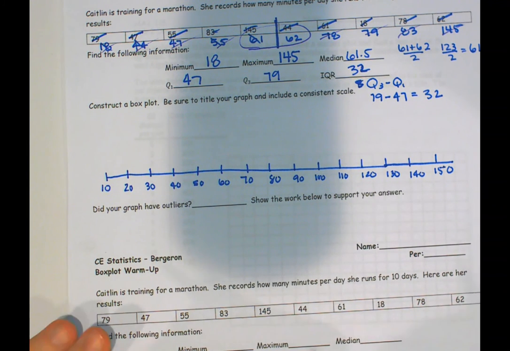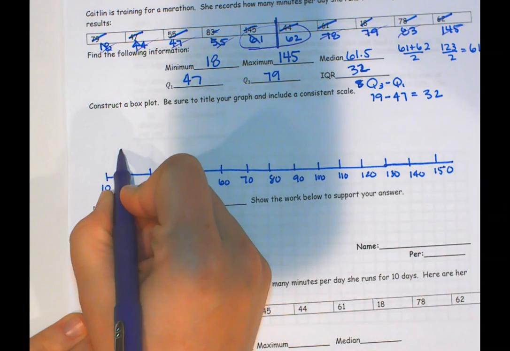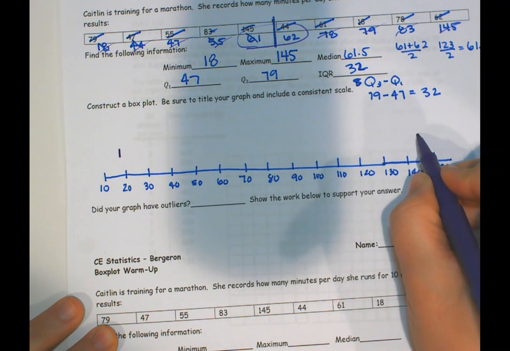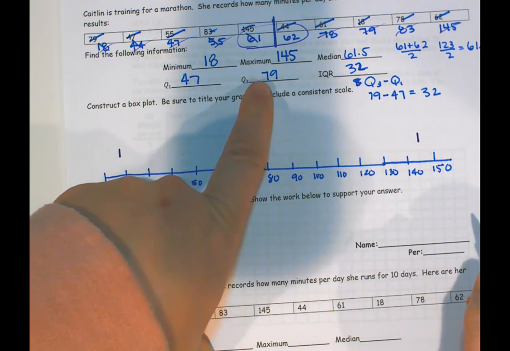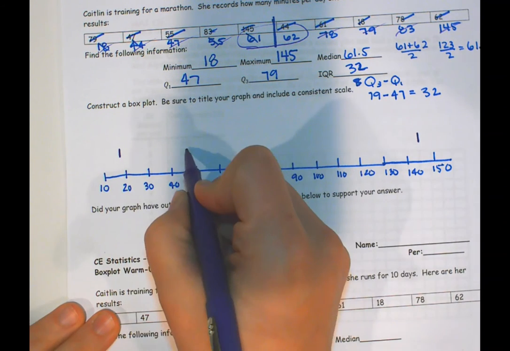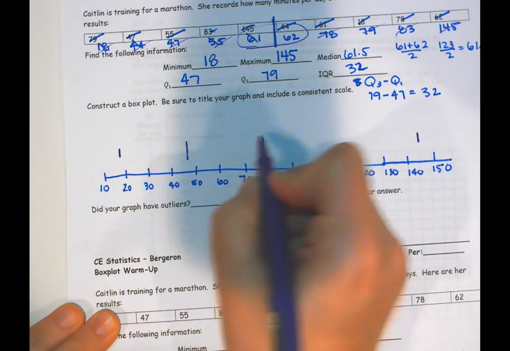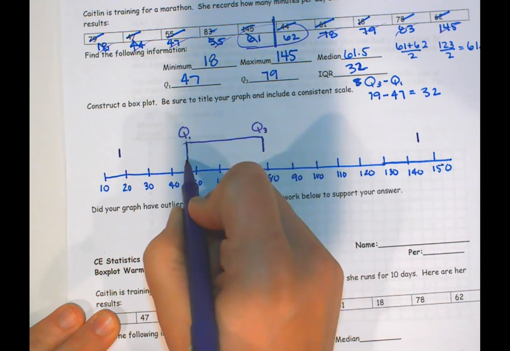So then we have our minimum at 18, so that'd be pretty close to 20 is where that starts. And then our maximum is 145. And then we make the box between Q1 and Q3. So between 47 and 79 would be our box, because this is Q1 and Q3.